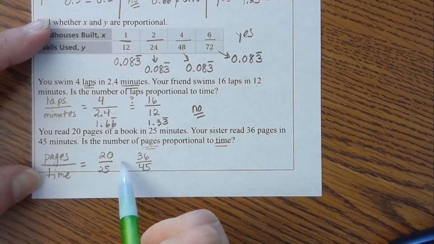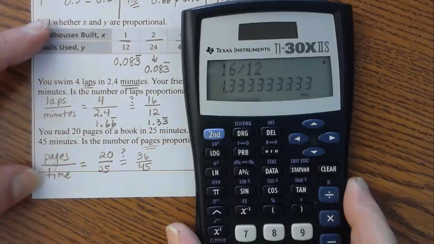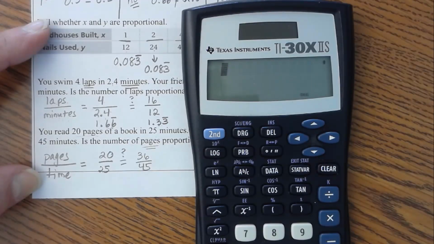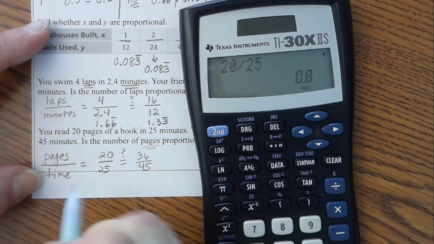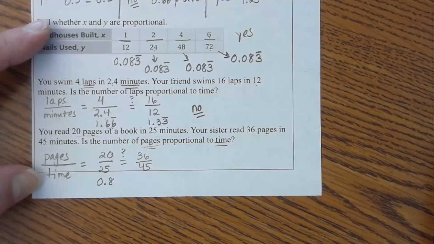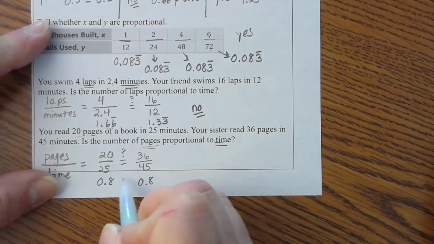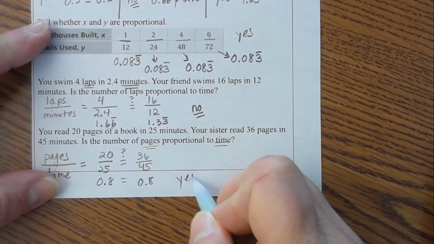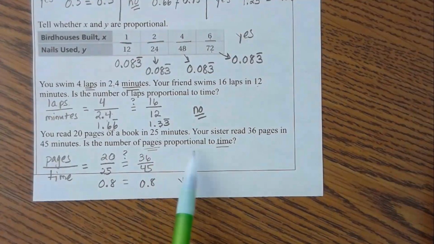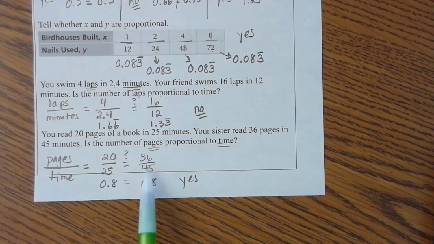Are these proportional? In other words, are they equal? Use your calculator to divide. Always put in the top number first. 20 divided by 25 is 0.8. 36 divided by 45 is also 0.8. Yes, the number of pages is proportional to time. Remember, proportional means the ratios are equal.